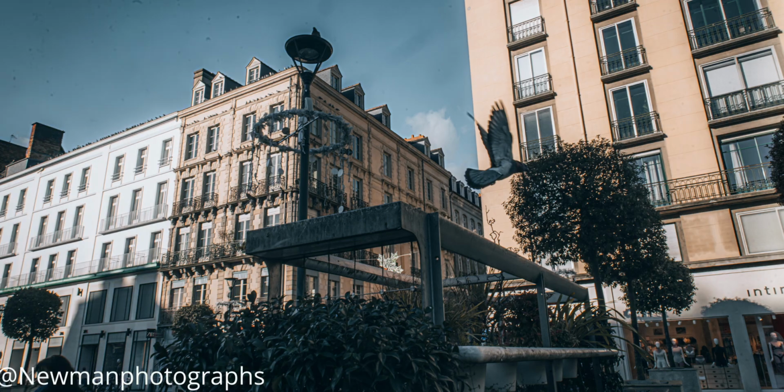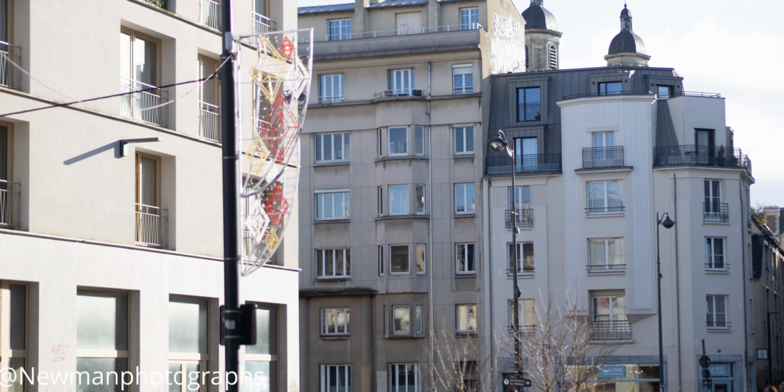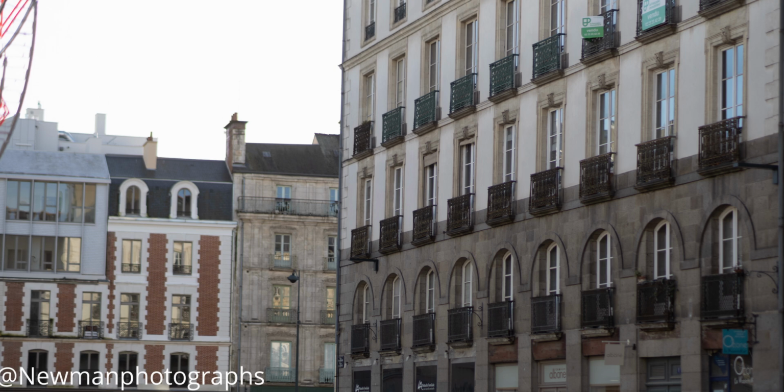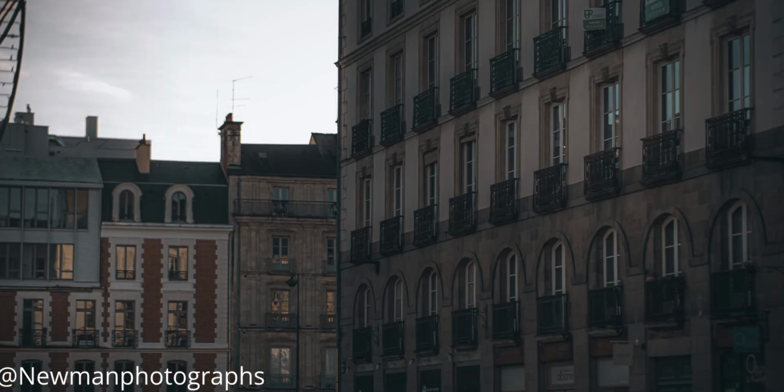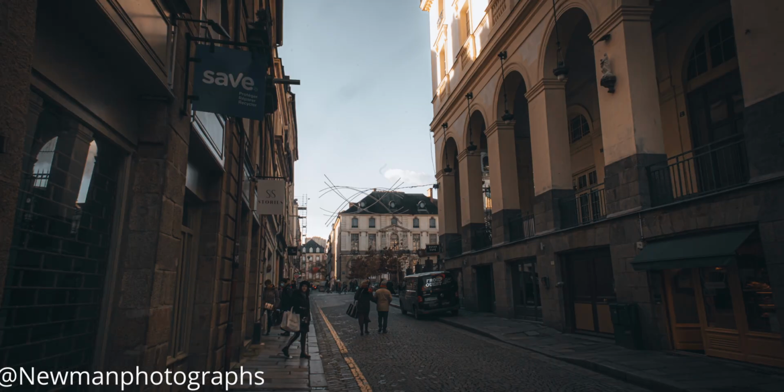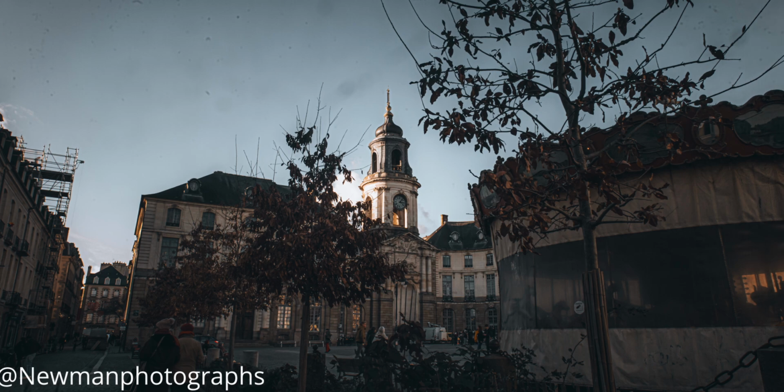So every day over the next 7 days, I'm going to edit one photo a day with the Lightroom preset to show you how it works. Over this next week, you will fall in love with this preset and want to try it out for yourself. At least that's what I'm hoping for.